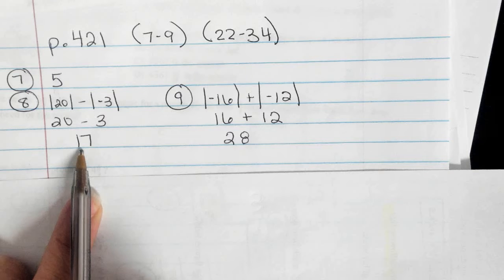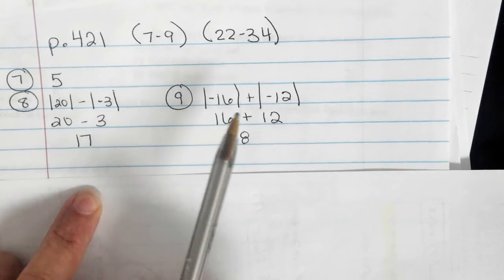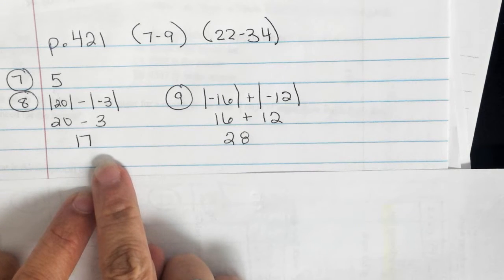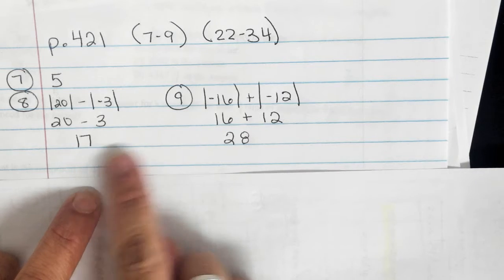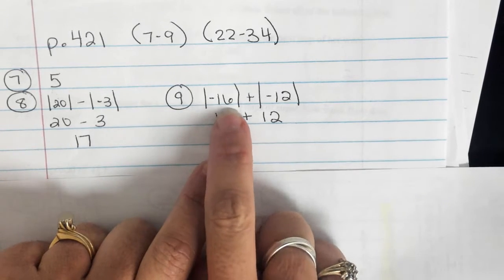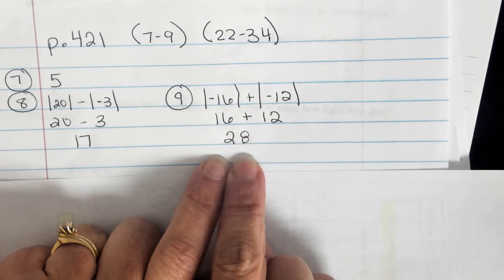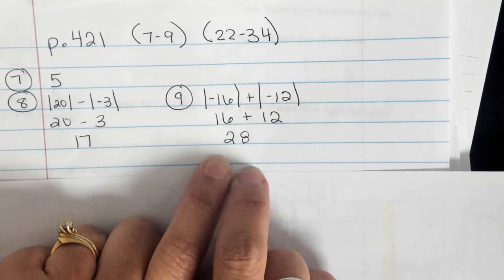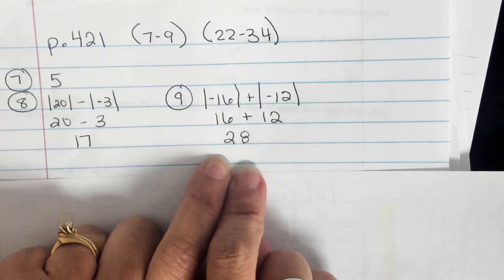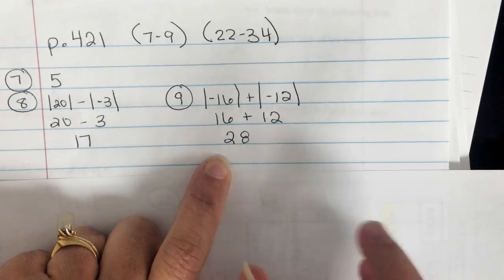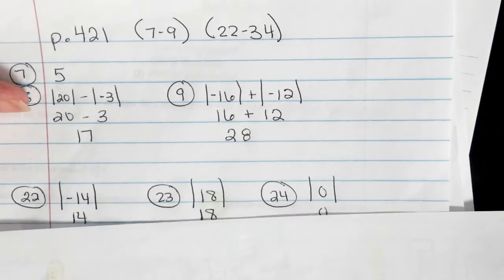It might be on the back of yesterday's notes. Okay. Good. Number 9. Changing negative 16 to 16, negative 12 to 12, adding it up, getting 28. Okay. Make sure, one thing I'm worried about, like if you put 27, I have to count it wrong. Just make sure you add numbers twice. That's all. Okay. Or subtract.